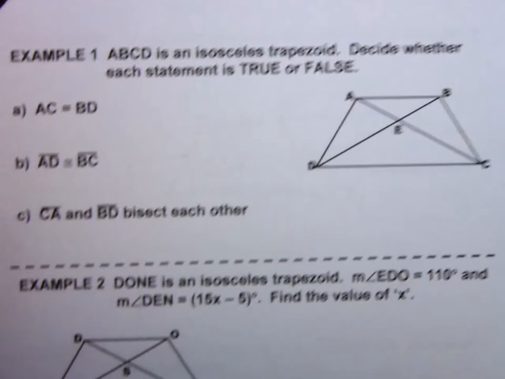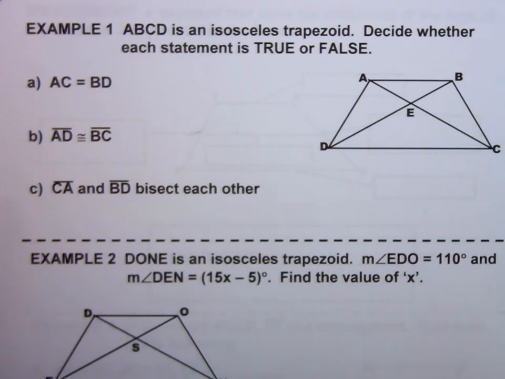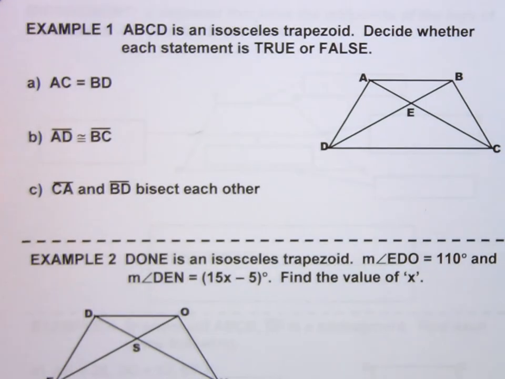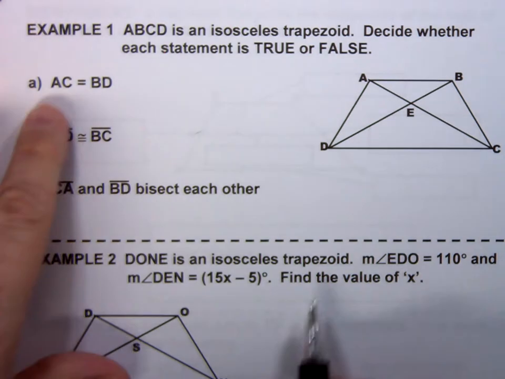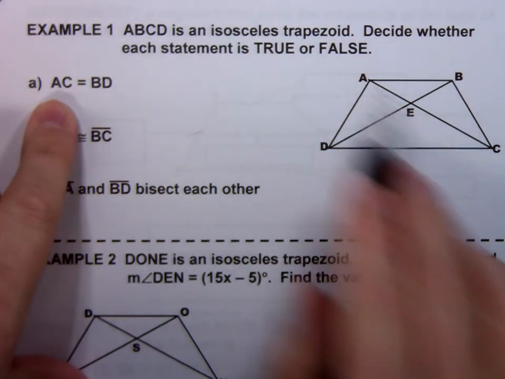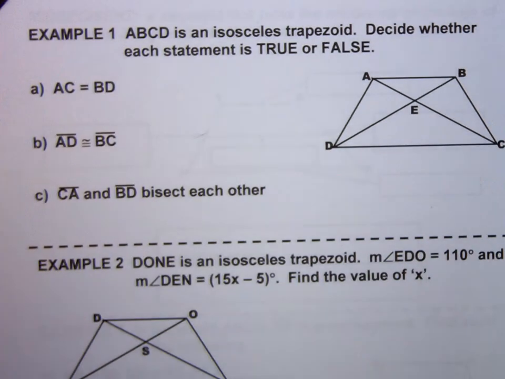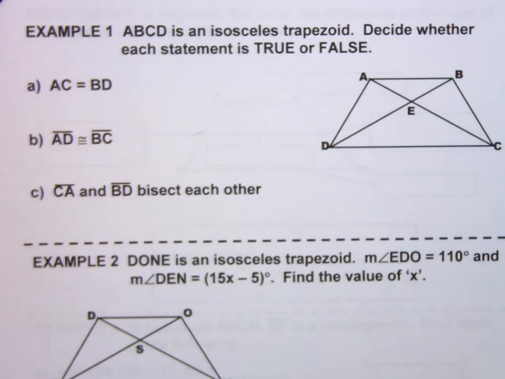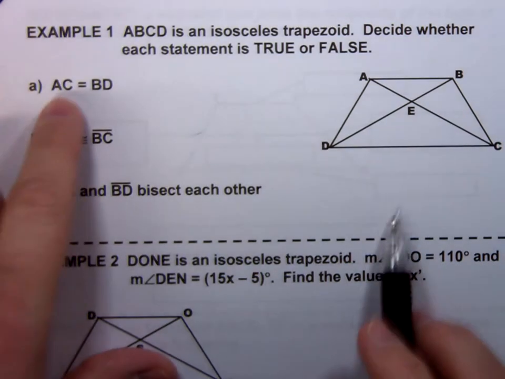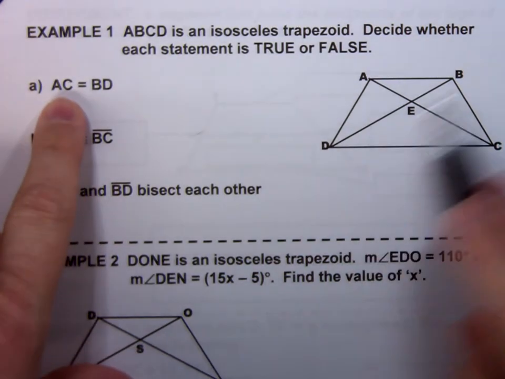Alright, let's see if we can take all this information and start solving some problems, answering some questions. So ABCD is an isosceles trapezoid. Decide whether each statement is true or false. So the first statement says the distance from A to C is equal to the distance from B to D. So what part of the trapezoid is that? Those are the diagonals. Line segment AC and line segment DB are diagonals.